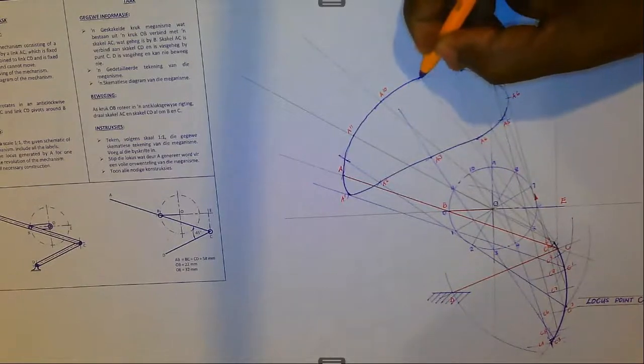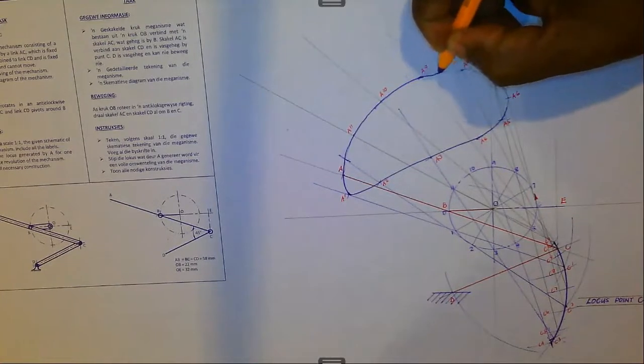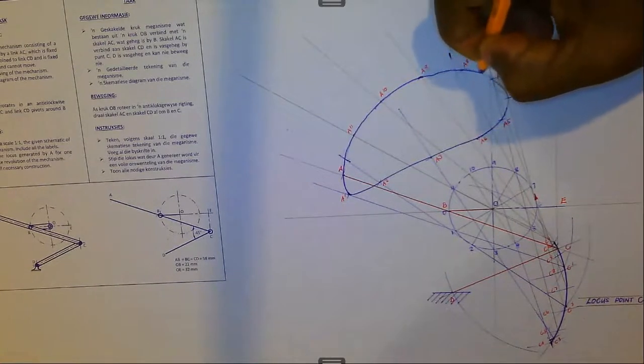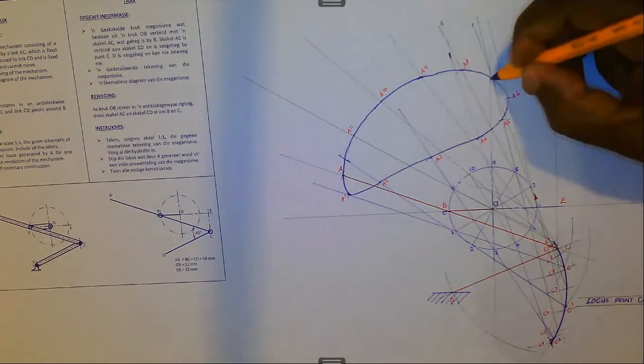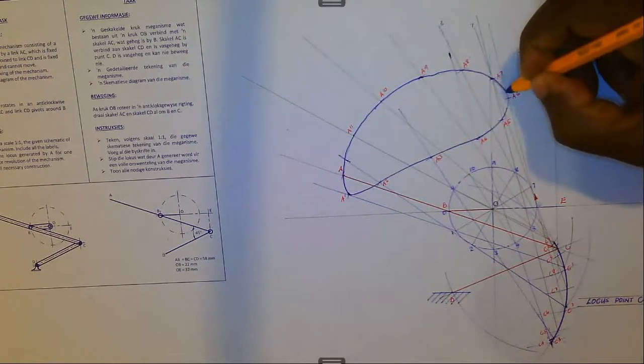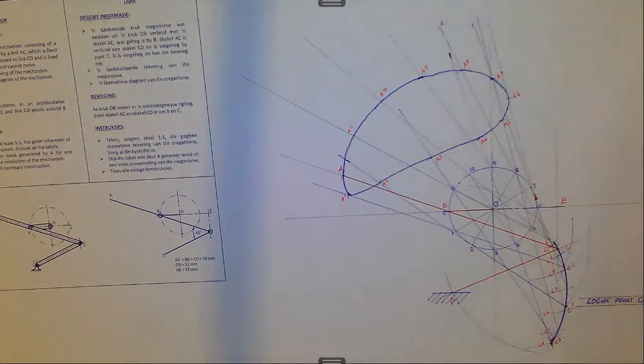Can start from the other end. There you go.